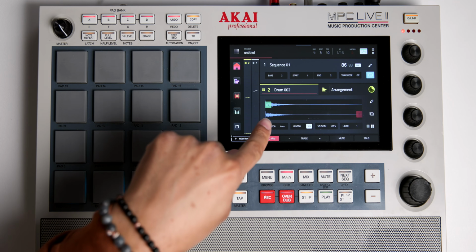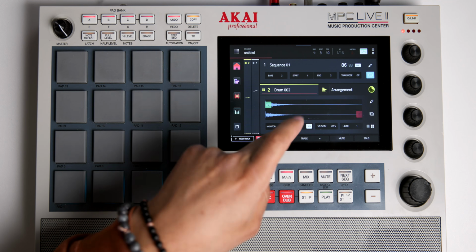So just download those chops, load them up into your MPC, and you'll have access to these sample records that I'm chopping up. Now, there's so much we have within this main page, and believe me, you do not have to know everything. You don't have to know what this monitor, auto, length, sequence, layers is.